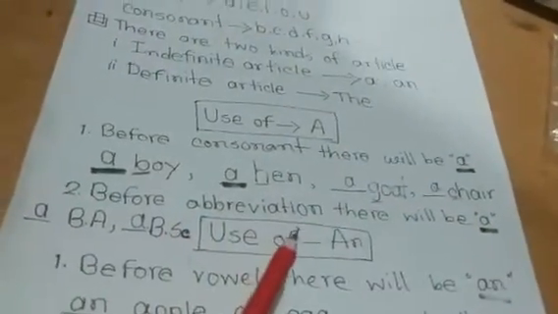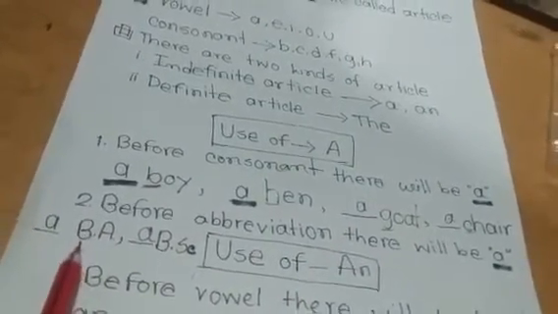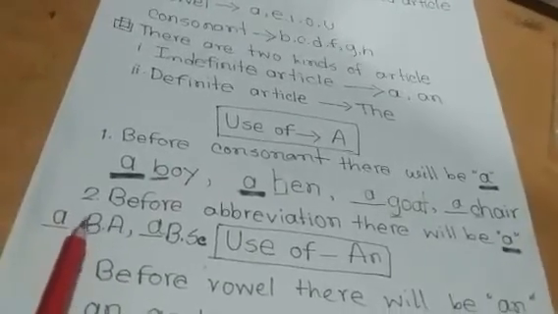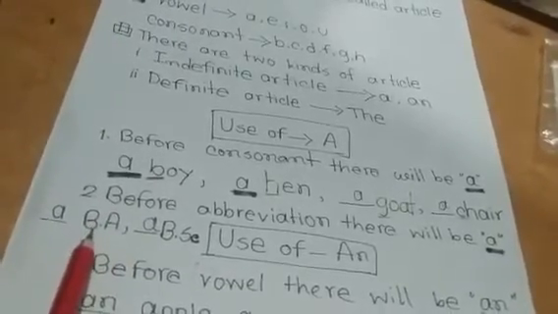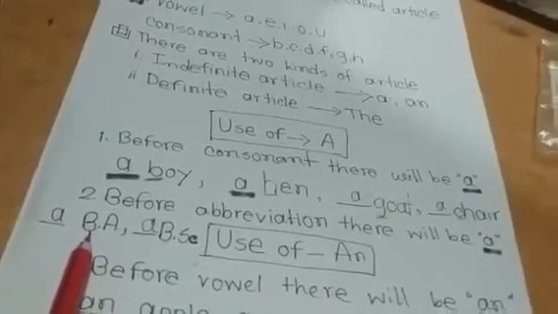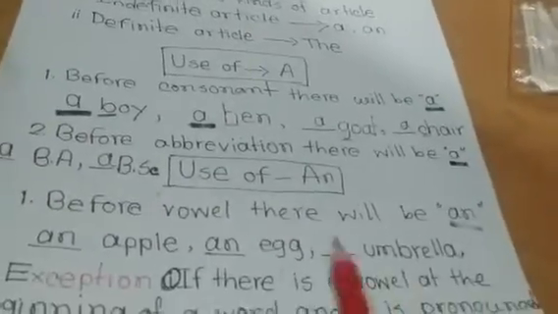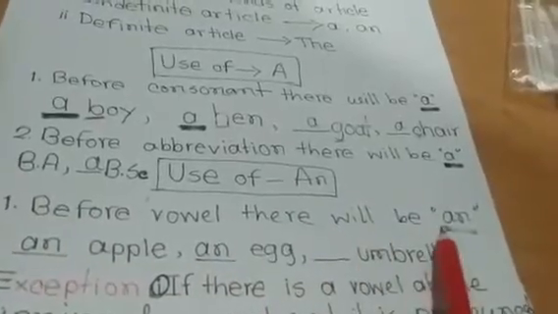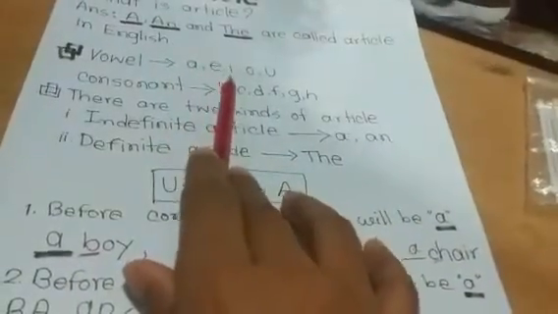But you have to remember that if the first letter of the abbreviation is pronounced as a consonant, then we will put a. If the first letter of abbreviation is pronounced as consonant, then we will use a. Okay, now we will see use of an. Before vowel there will be an. We know vowel is A, E, I, O, U.